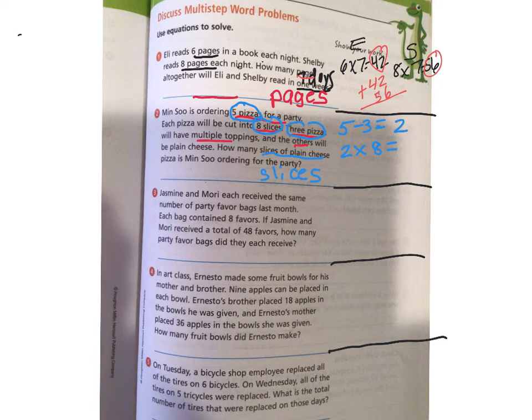All right, let's look at number 3. Jasmine and Maury each received the same number of party favor bags last month. Each bag contained 8 favors. If Jasmine and Maury received a total of 48 favors, how many party bags did they receive?